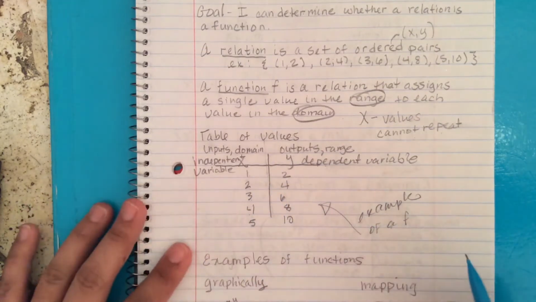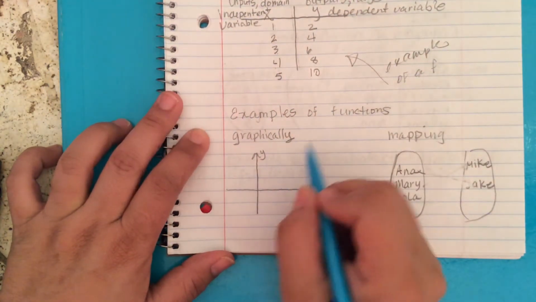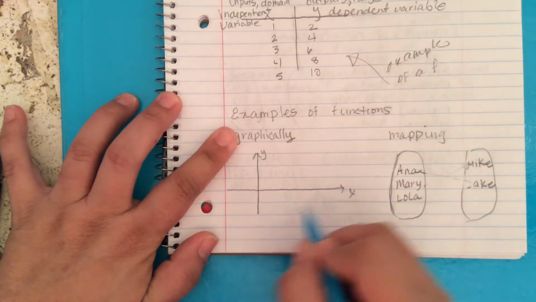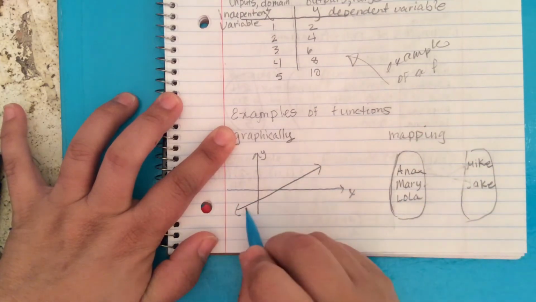They're going out to a number, y. Okay, so let me give you a graphical example of functions. Graphically, any line is a function. So if we have just this line right here, that's a function.